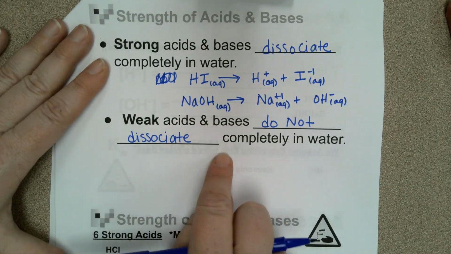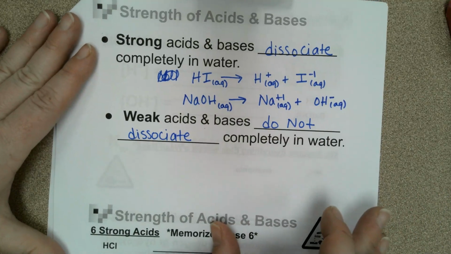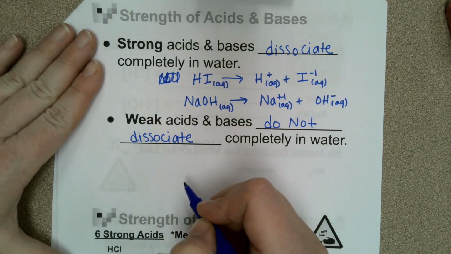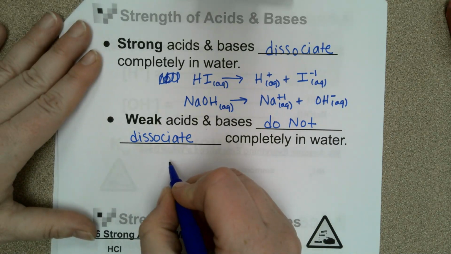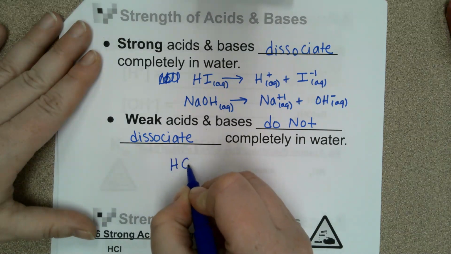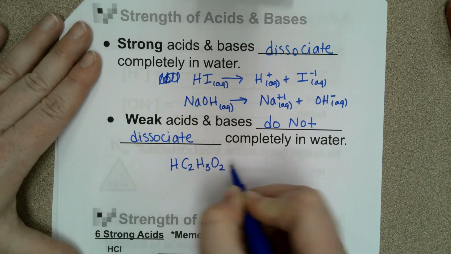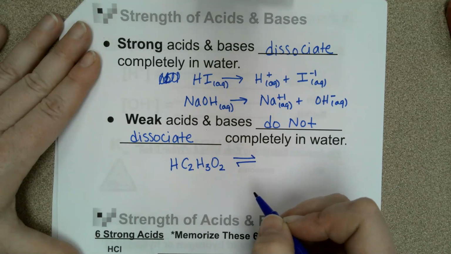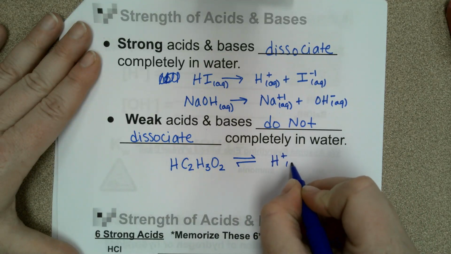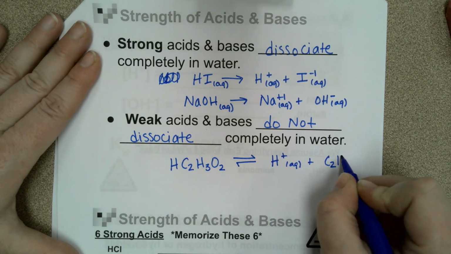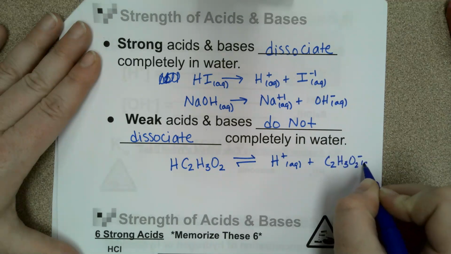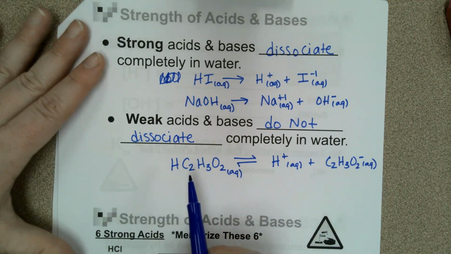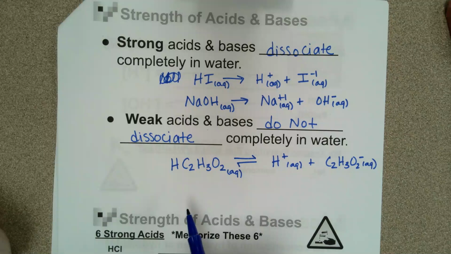For weak acids and bases, we're not going to talk too much about this, but it's going to form something called equilibrium. So there's going to be some of the reactants as well as some of the products in the solution. A common one is acetic acid. And what we do is we draw a double arrow. This is known for equilibrium. It will still form hydrogen ions and then the acetate ion. But that double arrow means that I still have some of this in solution. So some of the hydrogen is still bonded with the acetate ion.